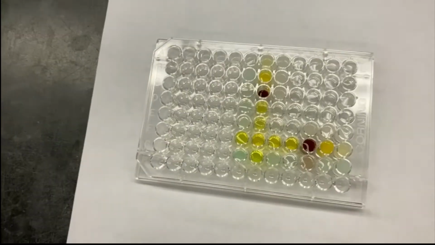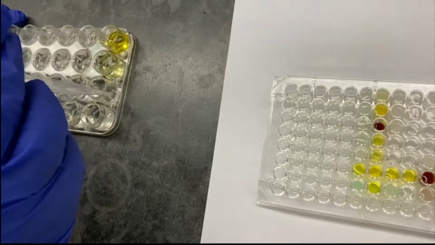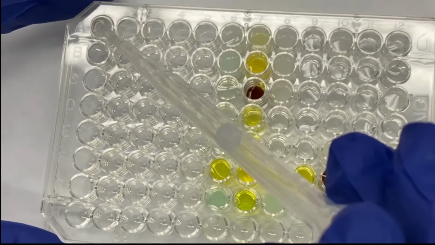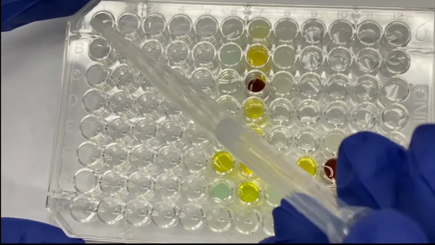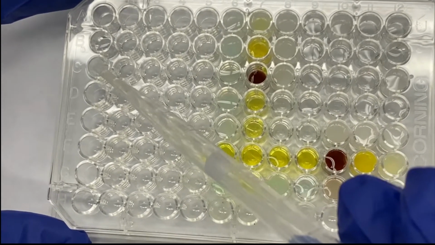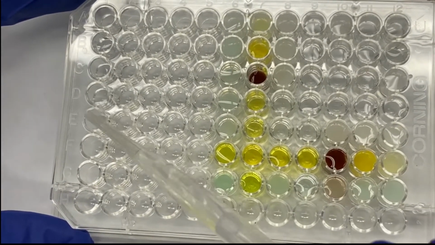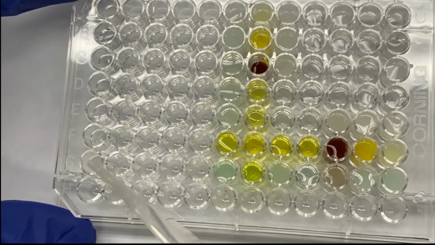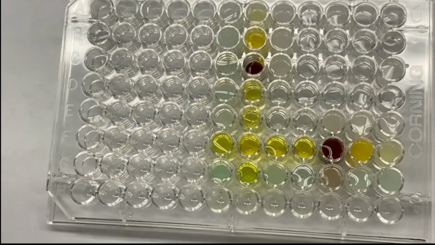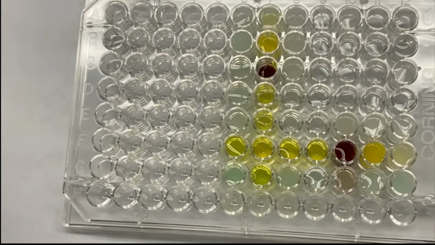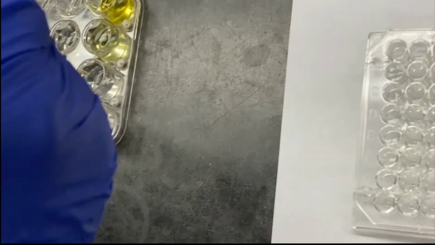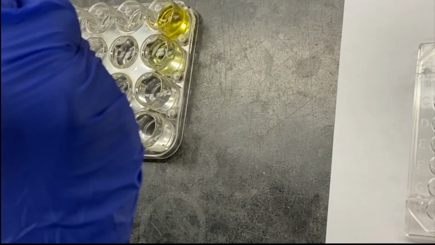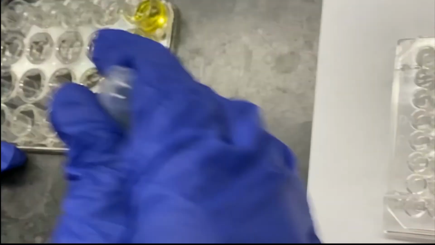Now I'm putting my unknown 1 in A1 all the way to G1. Clean, then go ahead and pick my unknown 2.